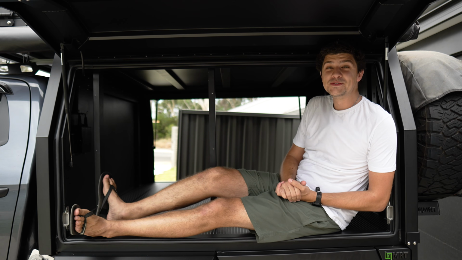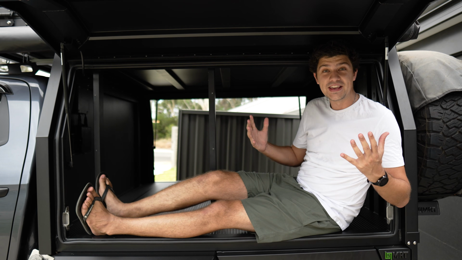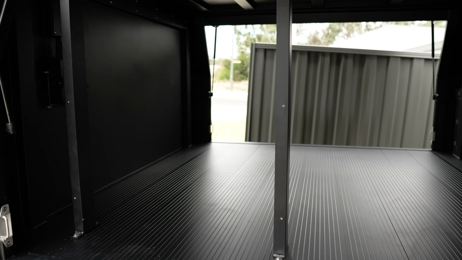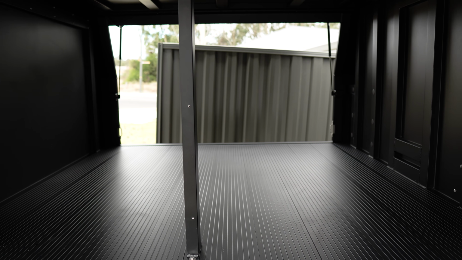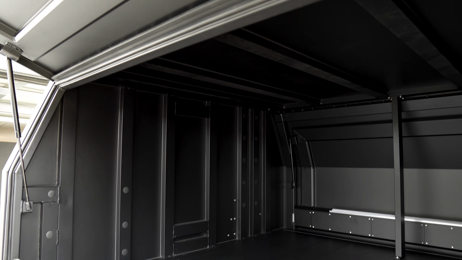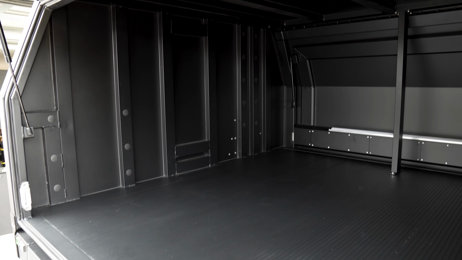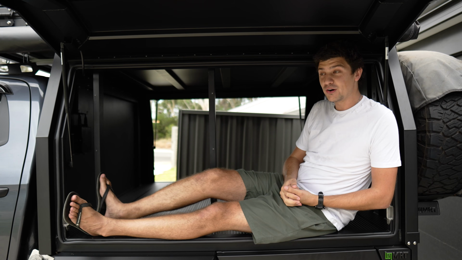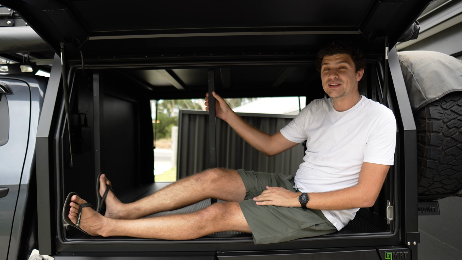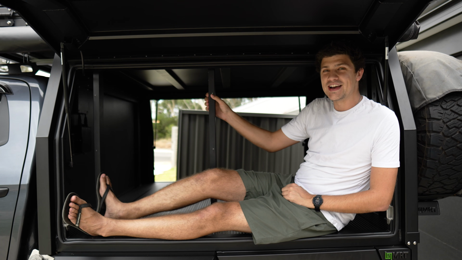This, in my opinion, is one of the most exciting phases of any canopy build, because as you can see, it's currently a blank canvas to make whatever we like, and the options are pretty much limitless. So I thought in today's video, I'll run you through what my basic process is for designing my ideal layout, and I'll show you what's in store for this latest build.